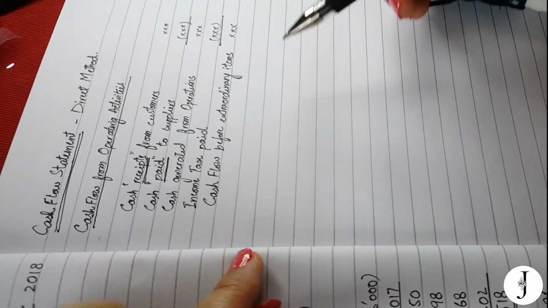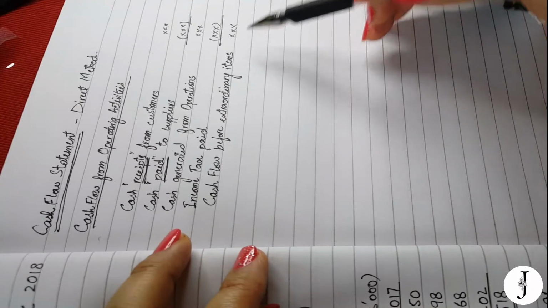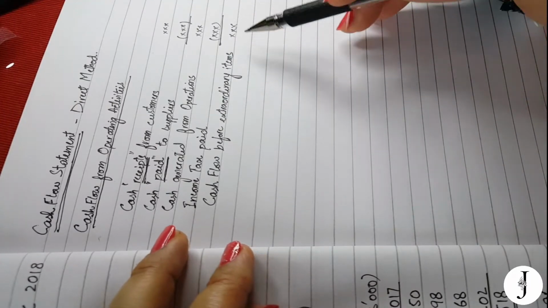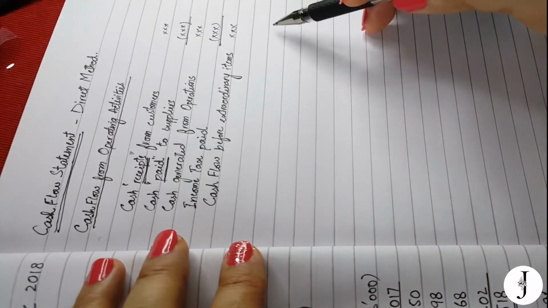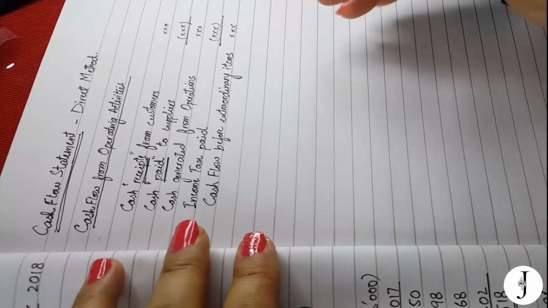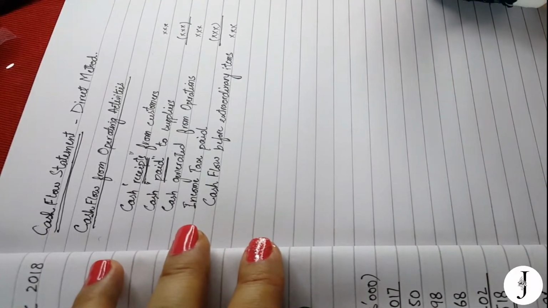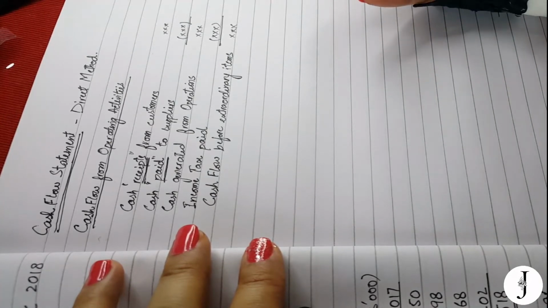If it's an inflow of cash from extraordinary items, then we will add that. If there is an outflow of cash from extraordinary items, then we will deduct it. For example, extraordinary item can be proceeds from earthquake disaster settlement.